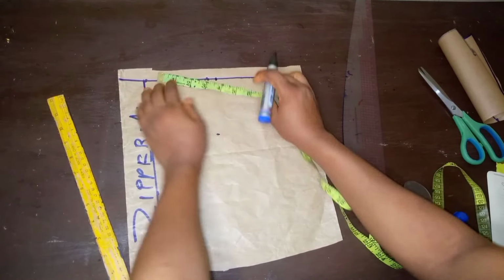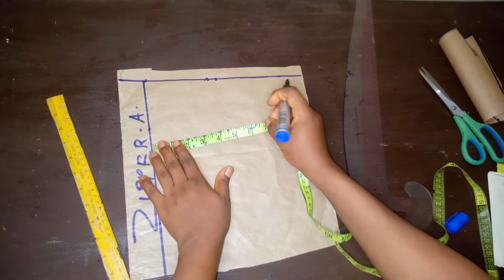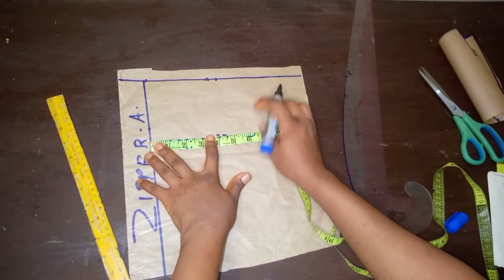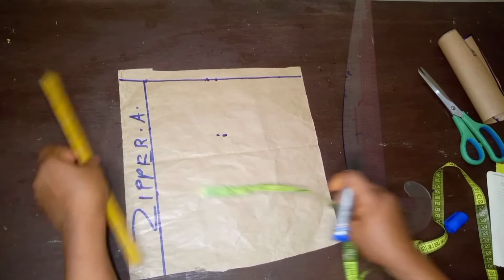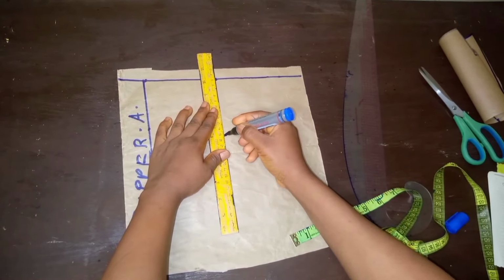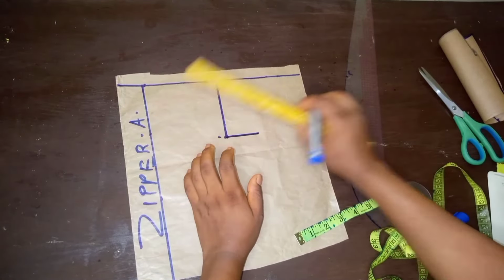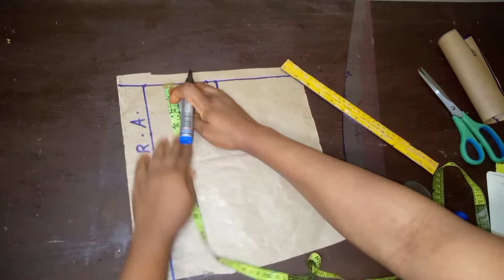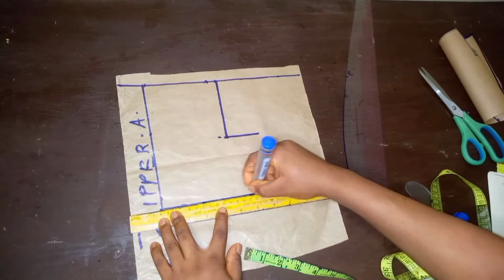Just like the front bodice, the shoulder width is 4.5 inches, then the armhole is 4 inches. Then I'll place my tape from the zipper allowance and mark the 4.5 inch to be sure that I'm getting a straight line. Then I'll connect it from that armhole up to the shoulder line. After that, I'll mark the half bodice measurement, which is 8 inches. I'll mark the 8 inches and draw a straight line across.